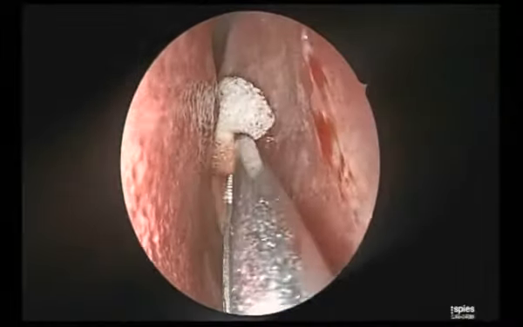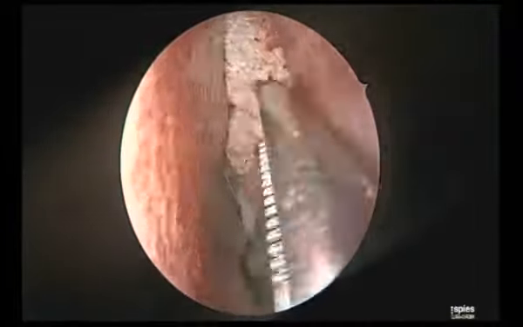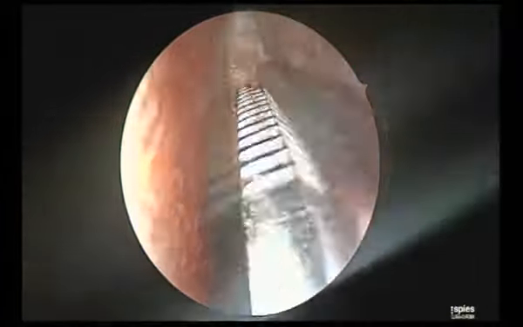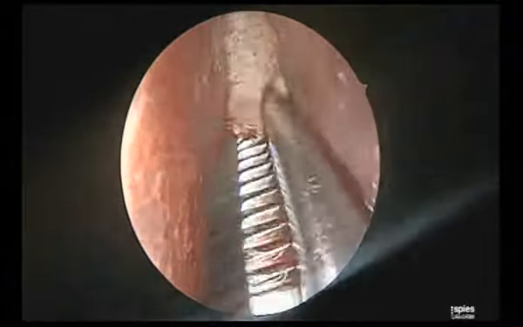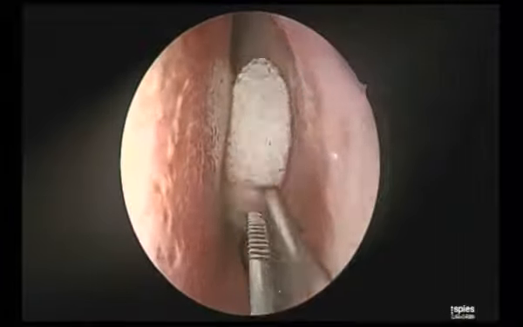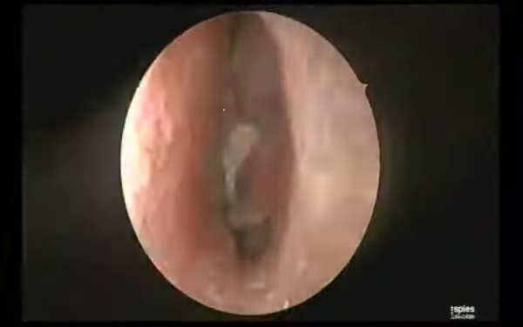Then you dip in the solution. I use only topical. I don't infiltrate at all. I believe in only topical decongestion, and there are papers. I've been following this for many years. There is no difference in the overall bleeding, whether you infiltrate or not. If you decongest topically properly, that's good enough, and I'm happy with that.